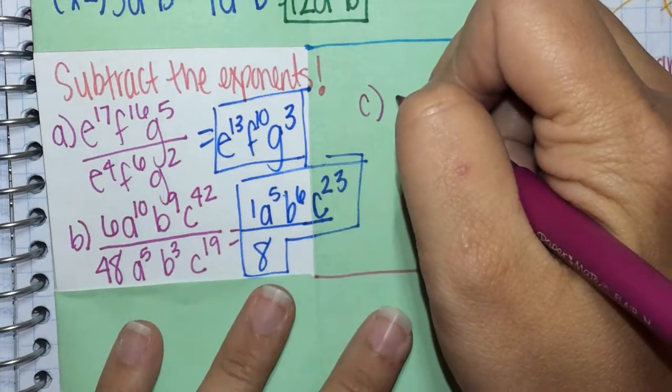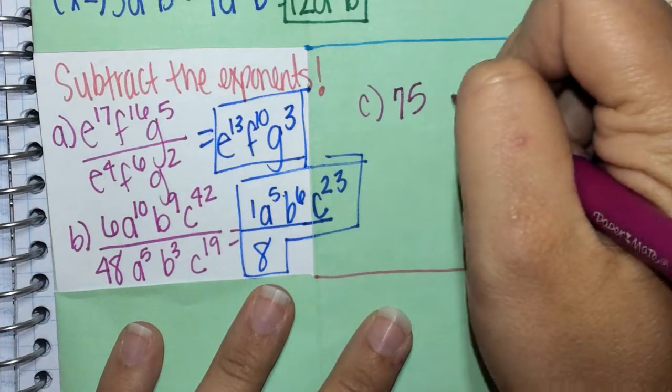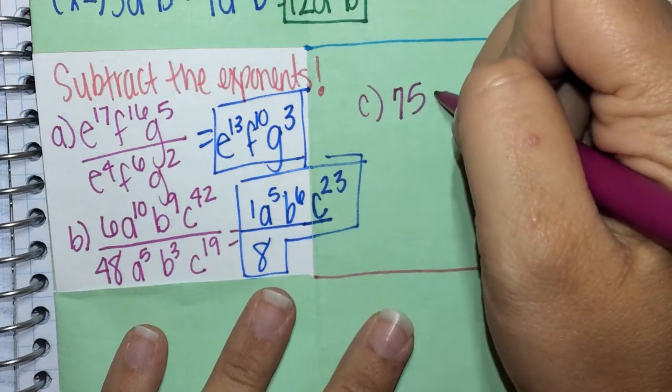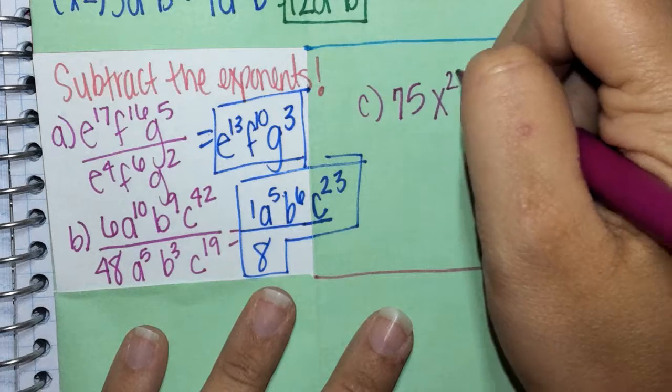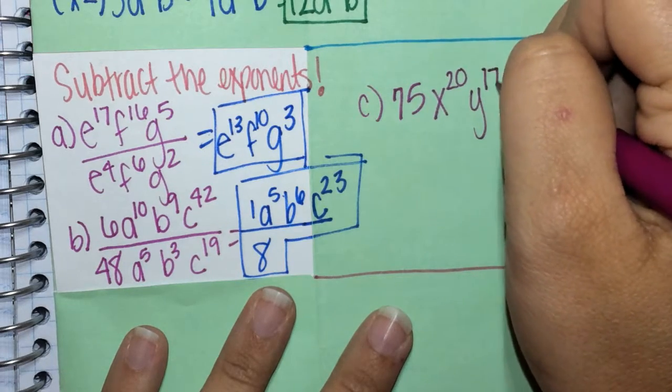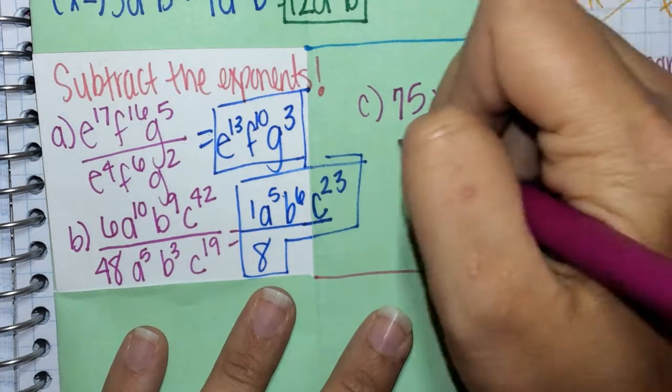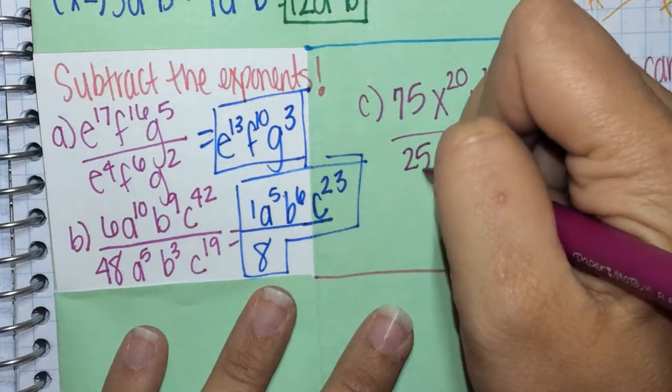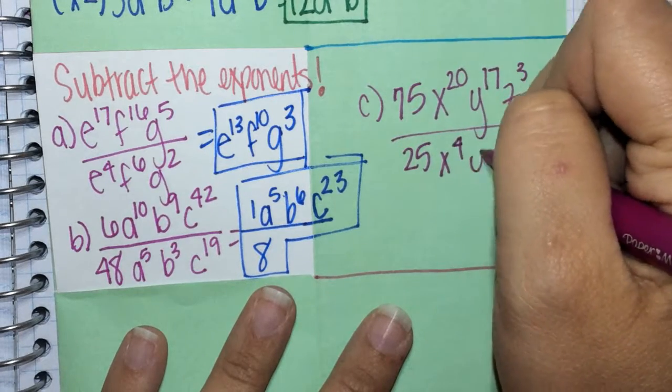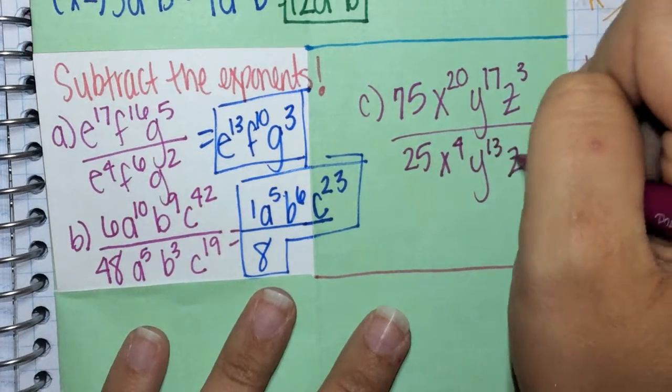Let's do 75 X to the 20th, Y to the 17th, Z cubed divided by 25, X to the 4th, Y to the 13th, Z.